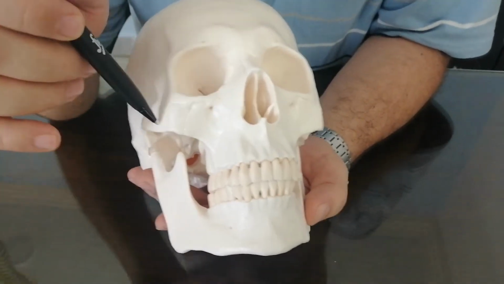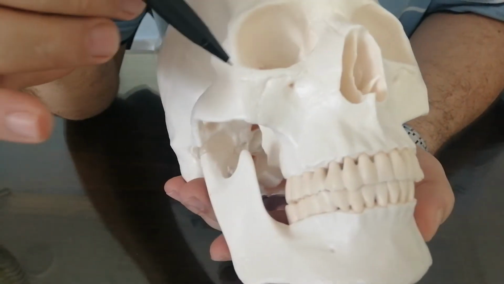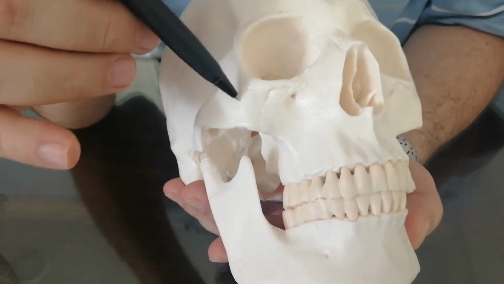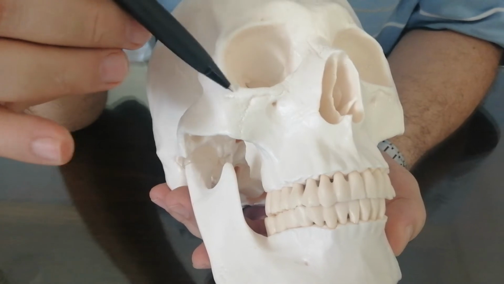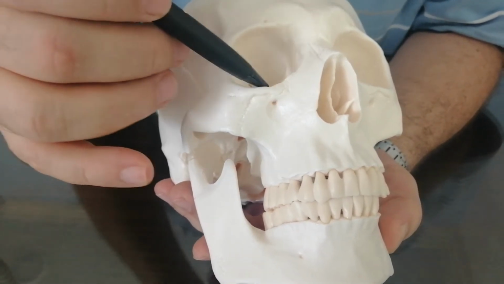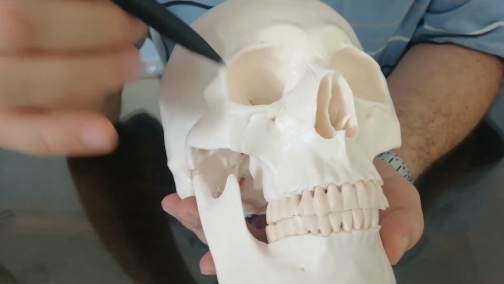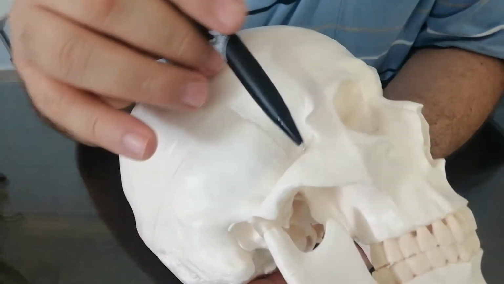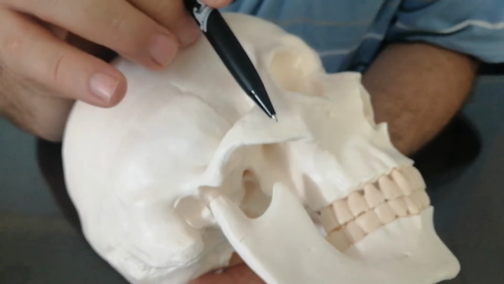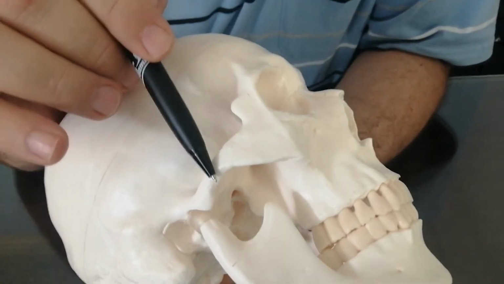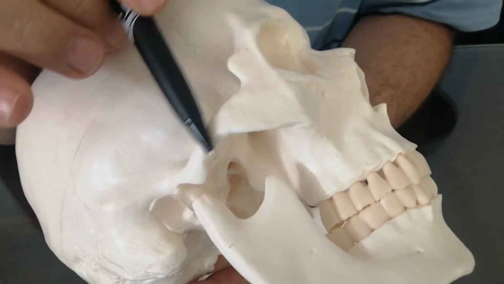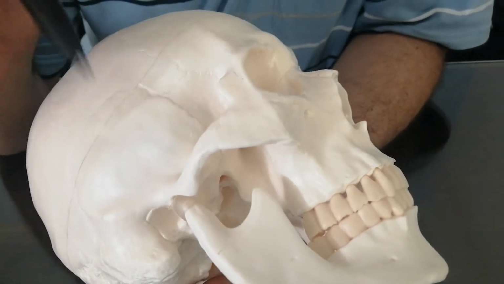And we have the zygomatic bone. It is also paired, right and left. The zygomatic bone is the cheekbone. It forms the prominences of the face, and it forms part of the floor of the orbit and the lateral wall of the orbit. And a projection of the zygomatic bone projects posteriorly to meet the anterior projection of the temporal bone to form the zygomatic arch, as we mentioned when we explained the temporal bone here.